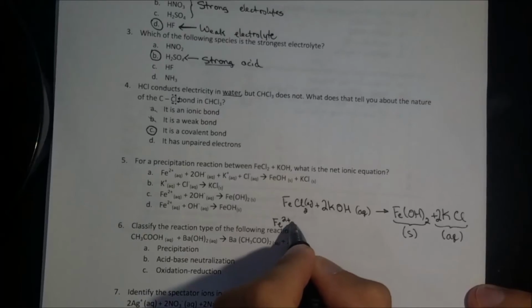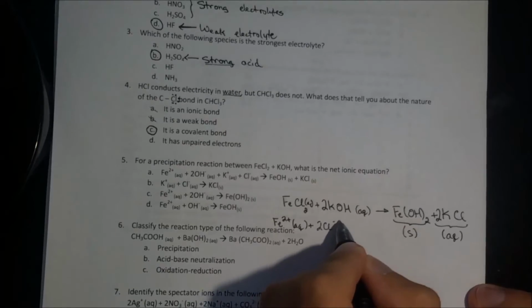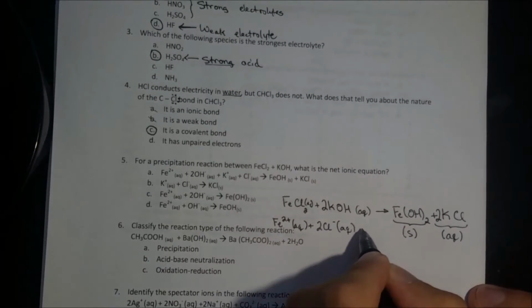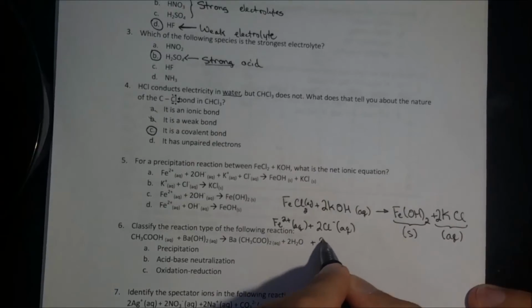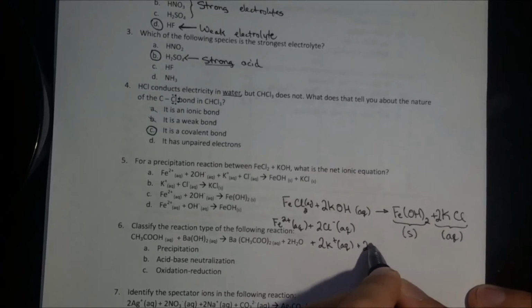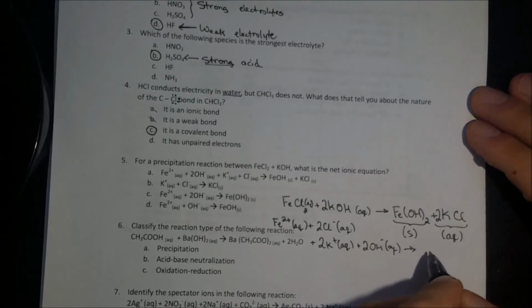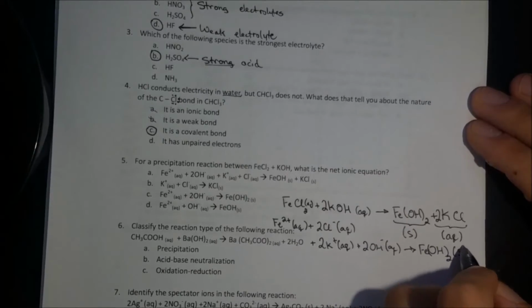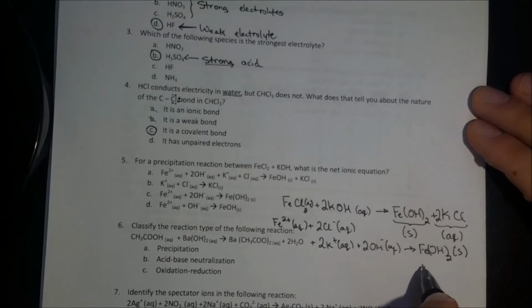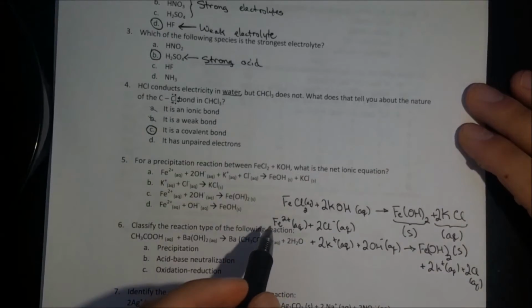So we have Fe2+, this is aqueous, plus 2 chlorides, also aqueous, and this is all in reactants here, plus 2 potassiums, aqueous, and 2 hydroxides, which are aqueous. And these combine to make iron 2 hydroxide. This is now solid, so we're going to leave that alone. And 2 potassiums, aqueous, and 2 chlorides, aqueous. Sorry, I'm kind of running out of room there. Okay, let's see what cancels out.